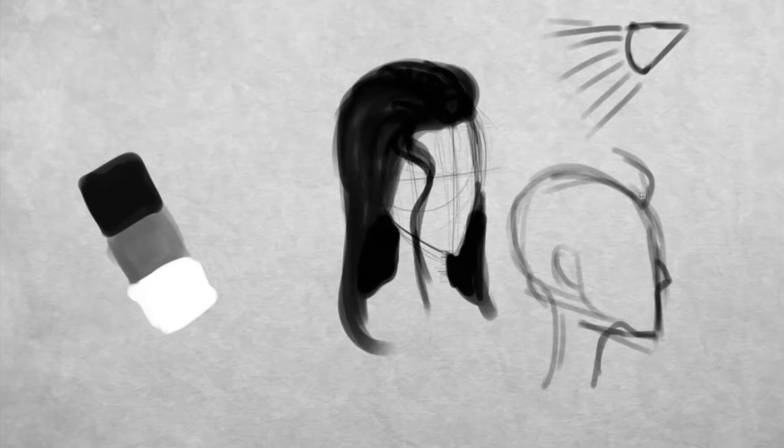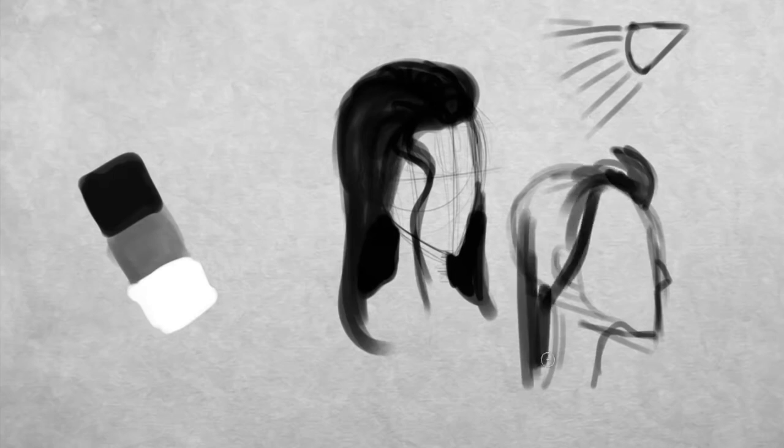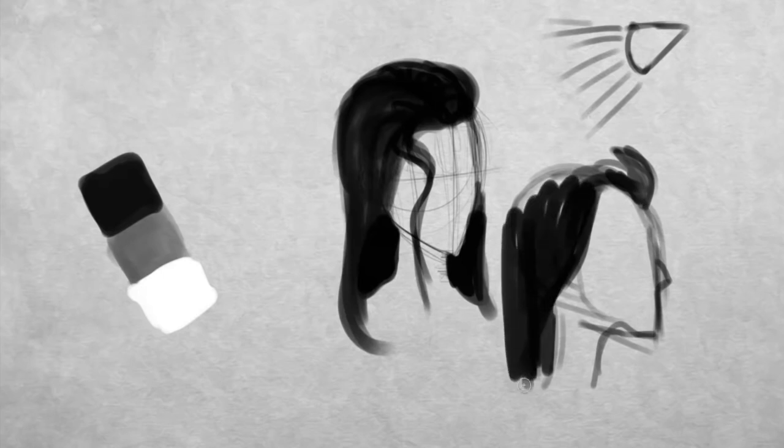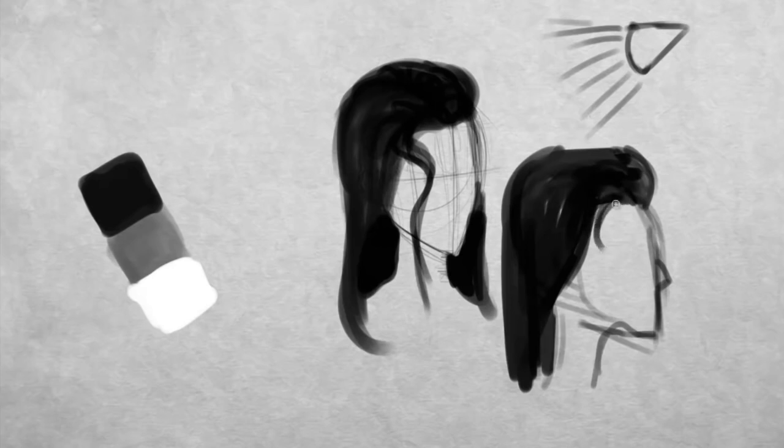All right, so now from a side view, it's coming back, and then it goes around, and there's this back area. And we have that bang coming down.